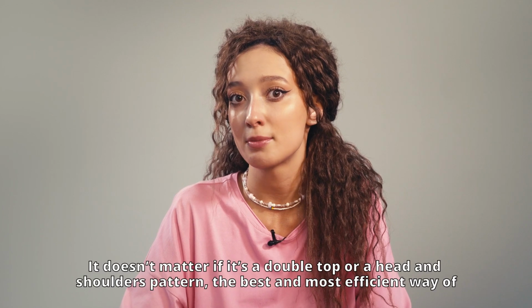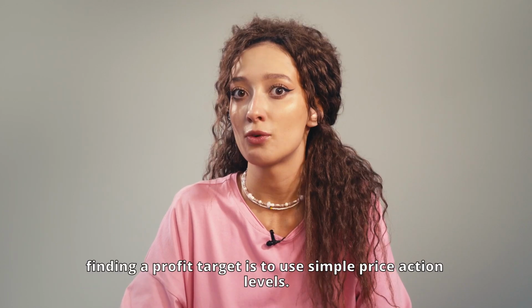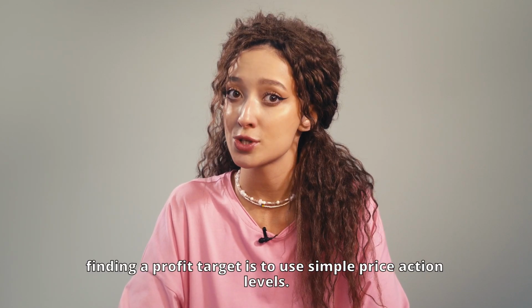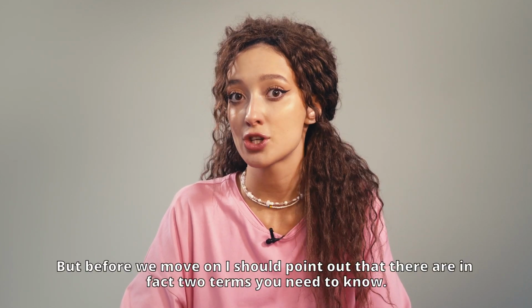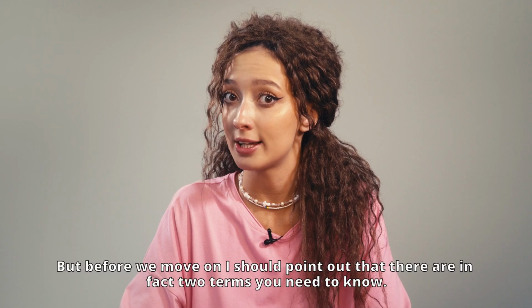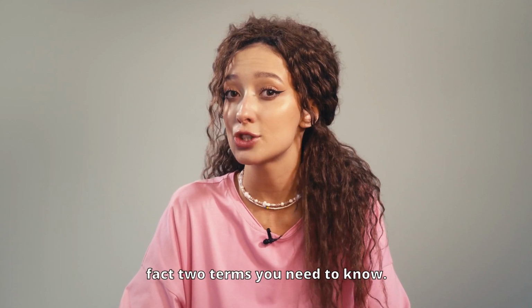The best and most efficient way of finding a profit target is to use simple price action levels. It's called the measured move, and the concept is incredibly simple. But before we move on, I should point out that there are in fact two terms you need to know.